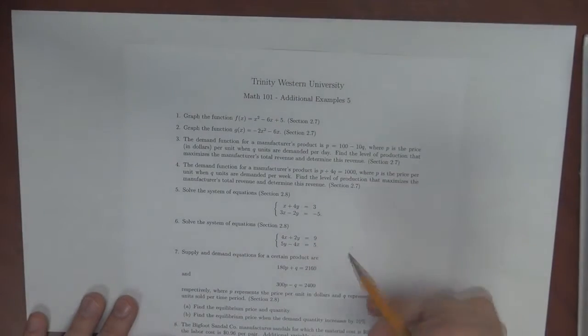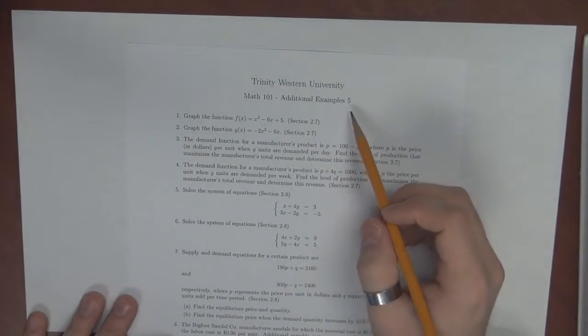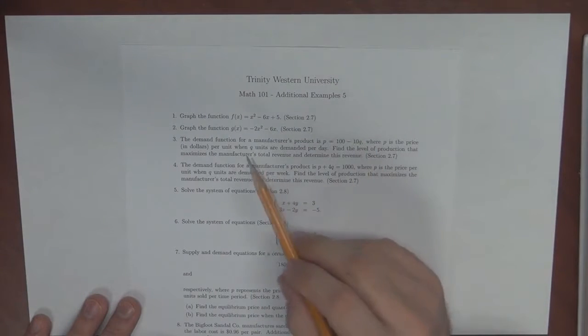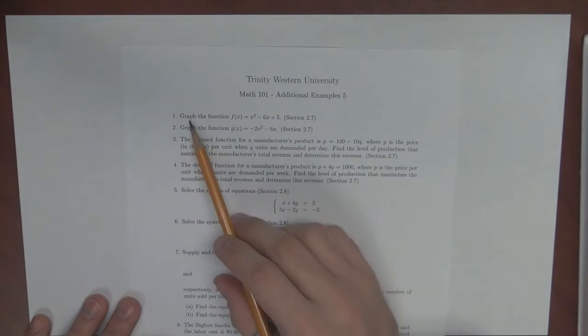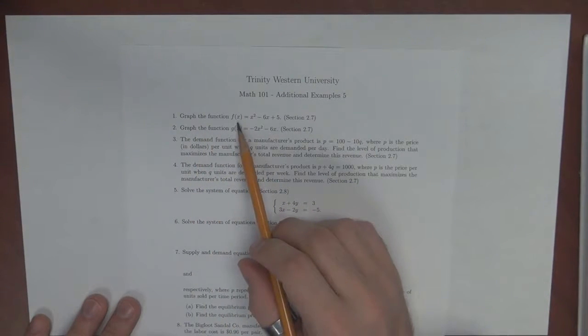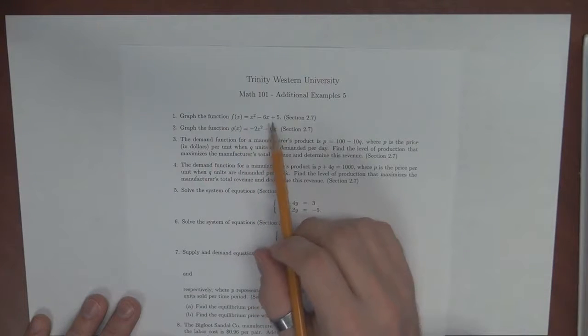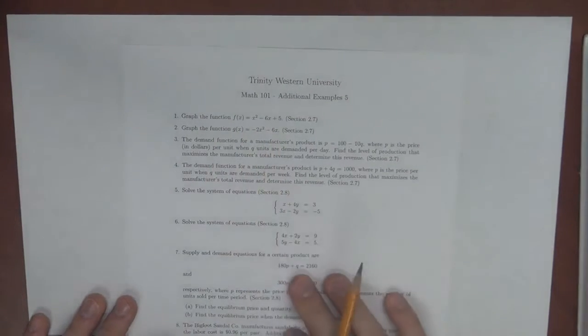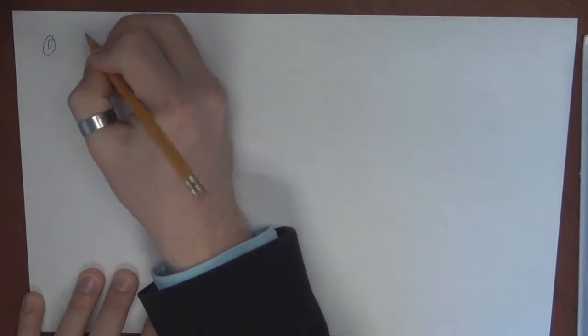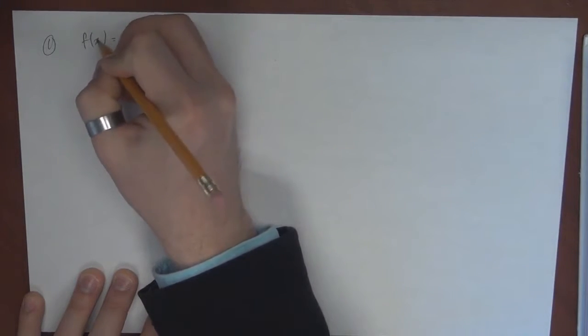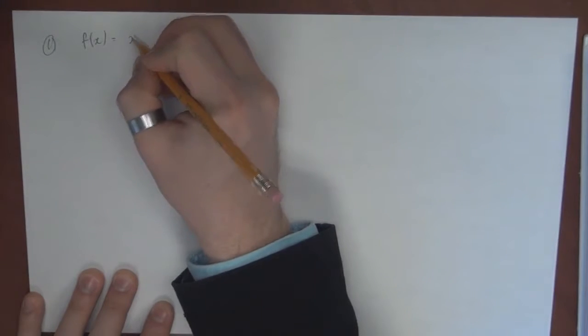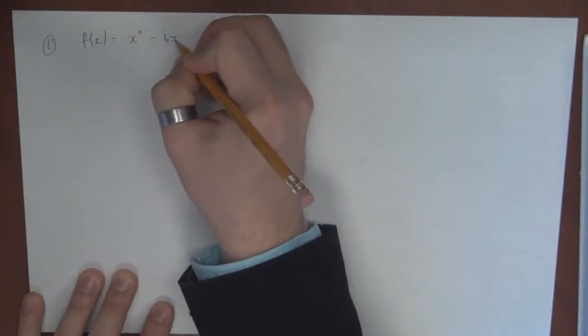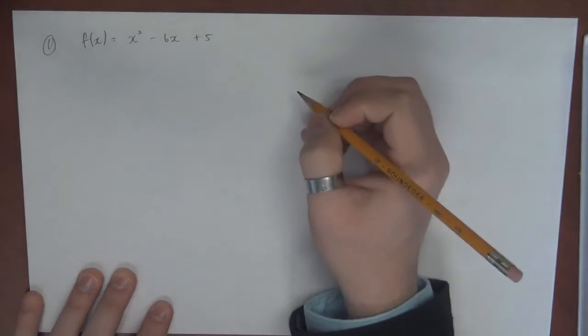Alright, we are doing additional example set number 5. Number 1. Graph the function given here, a quadratic function. So let's write the function down again. F of x equals x squared minus 6x plus 5.